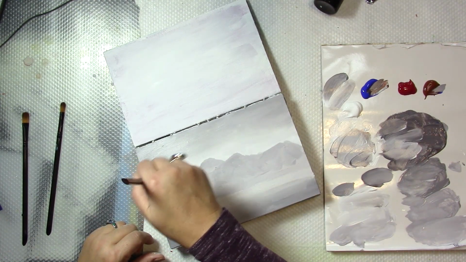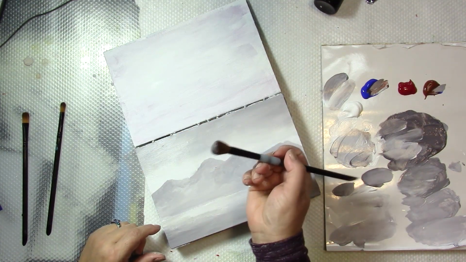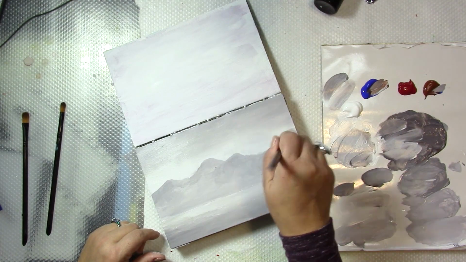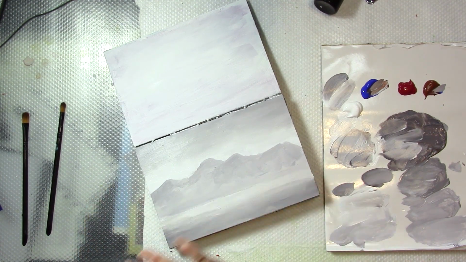You're going to just tickle between where the colors meet, and it's just going to soften everything up. You're not taking off much, just a speck. And make sure you rinse your mop brush right away. If you don't have the mop brush, don't worry about it. It's no big deal. Now we let everything dry.